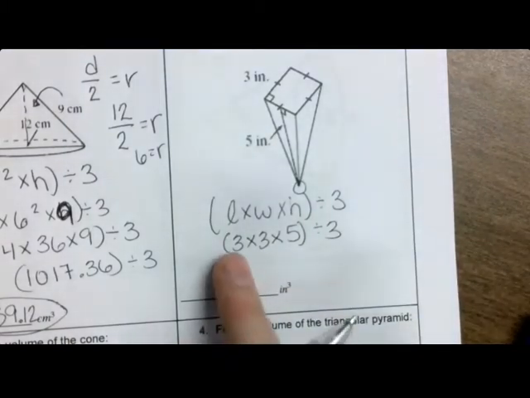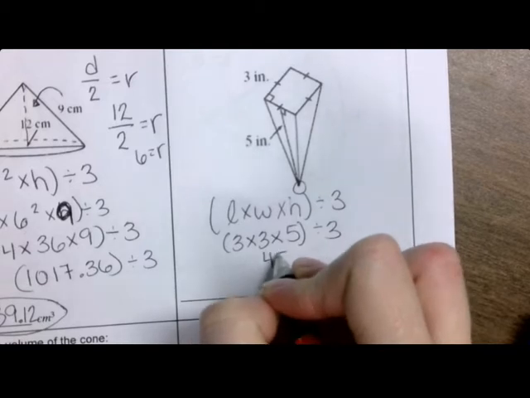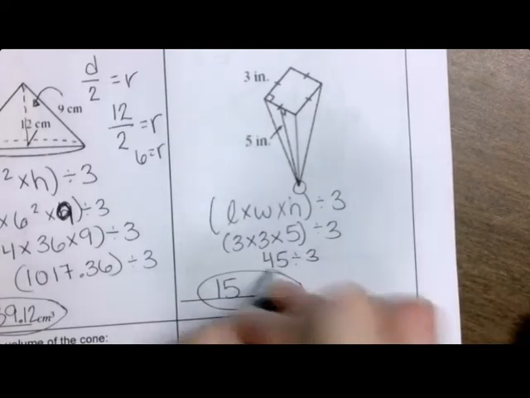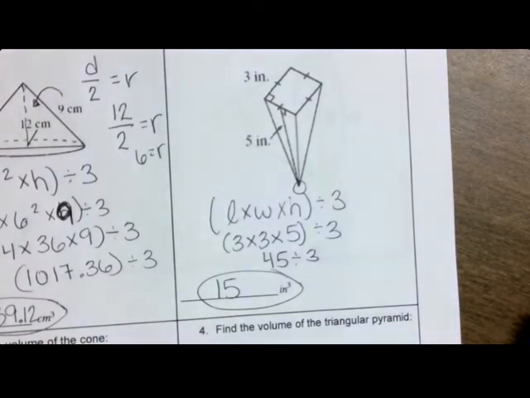So when you multiply these 3 numbers, what do you get? 45 divided by 3, which in fact equals 15 inches cubed.